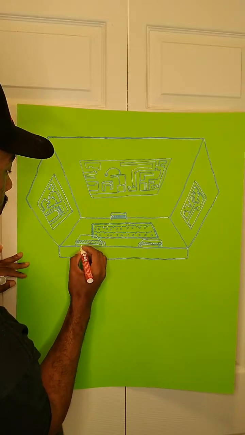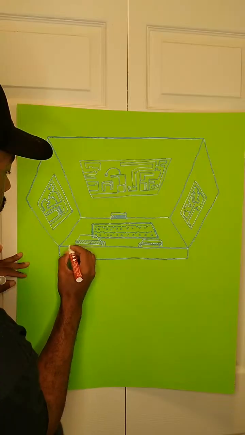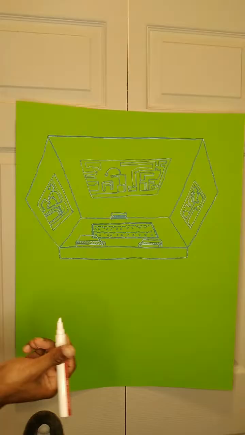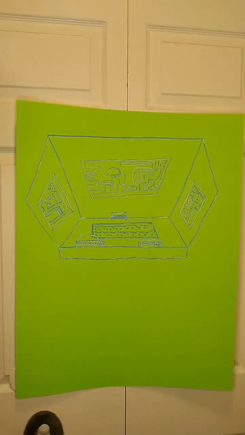This is actually a chalk marker too, so it dries just a little bit quicker than a regular acrylic marker, and the one I'm using is the blue. It's interesting. There's an interesting little space here.